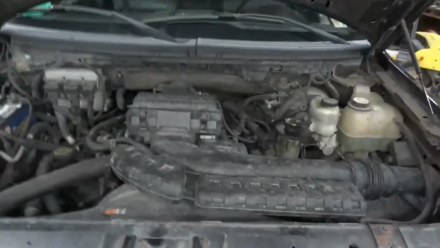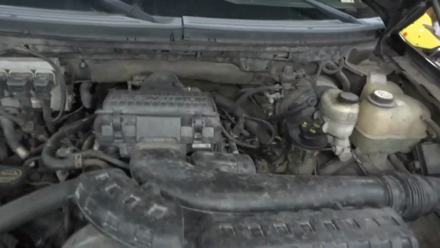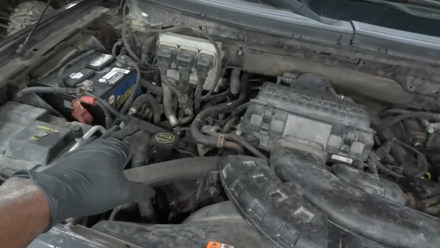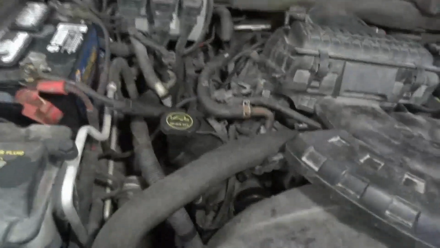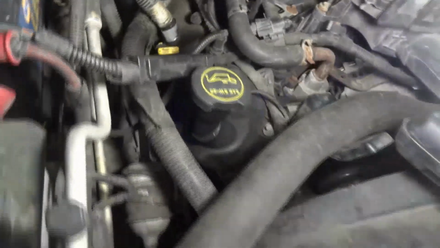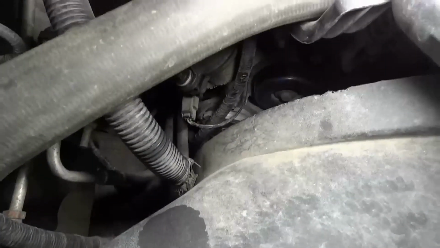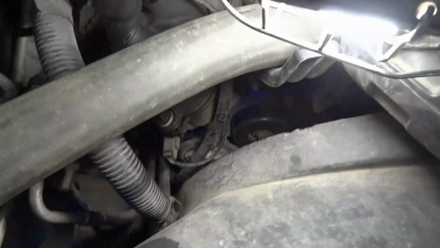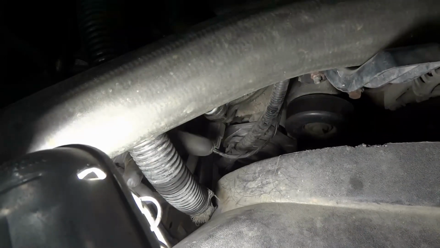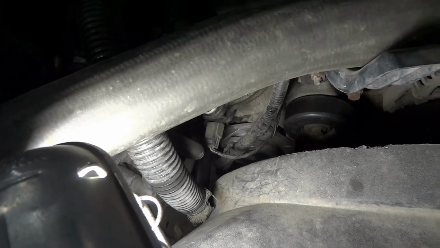Already a big old 5.4 liter engine. Now our bank 1 is the bank on the passenger side. So let's look around here and see where our camshaft sensor is. It should be over here. Wow, guys, we are gonna get lucky. Do you see what I'm saying? Look at this. So here is our cam sensor. This is the sensor right here, okay?